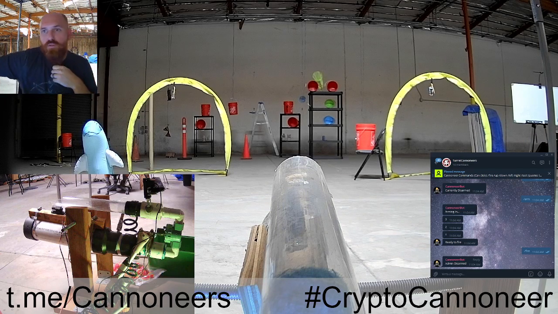So, when you're using Node-RED, if you don't have an intro to Node-RED, there are a lot of great tutorials out there. I would just recommend Googling some intro to Node-RED. We will probably end up making a tutorial about it at some point. But here's what the Cannoneer flow looks like in Node-RED.